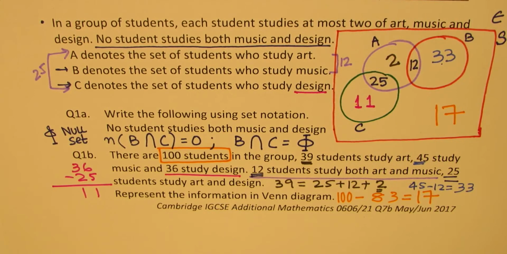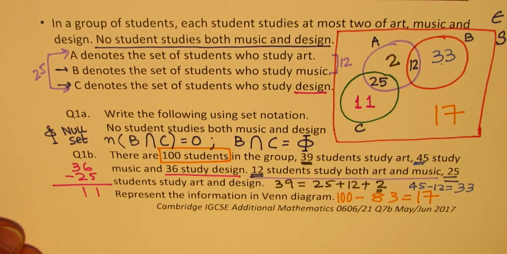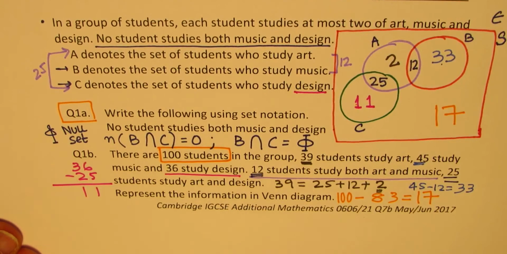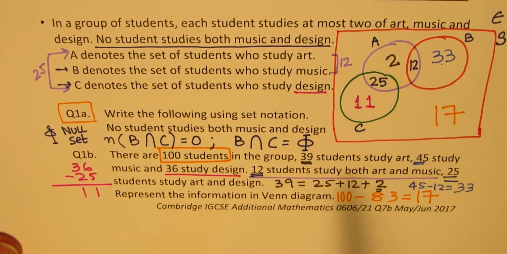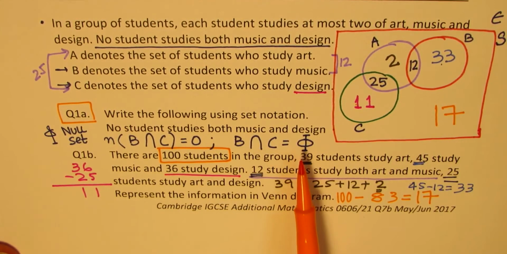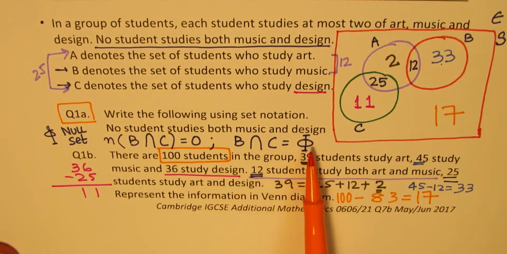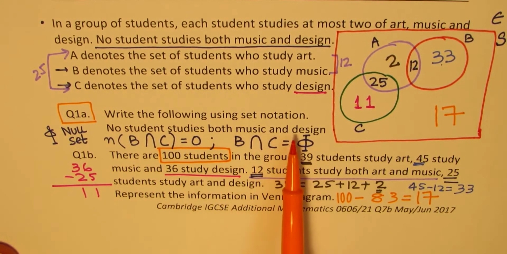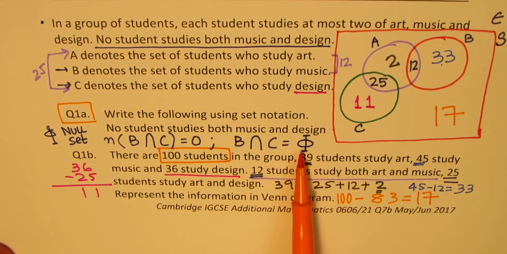I really like this question since this is one of the very few questions which has the concept of not being there in any of the sets. Now this is kind of important to understand. So when we say number of students who study both music and design, we should not put curly brackets here. We are not listing anything. Do you understand?